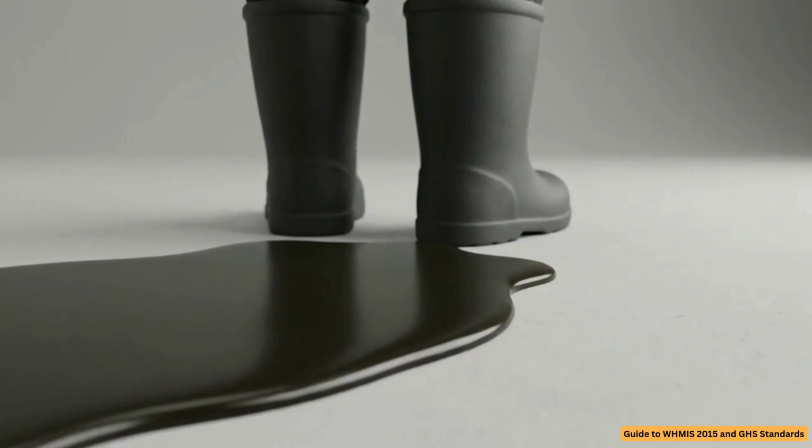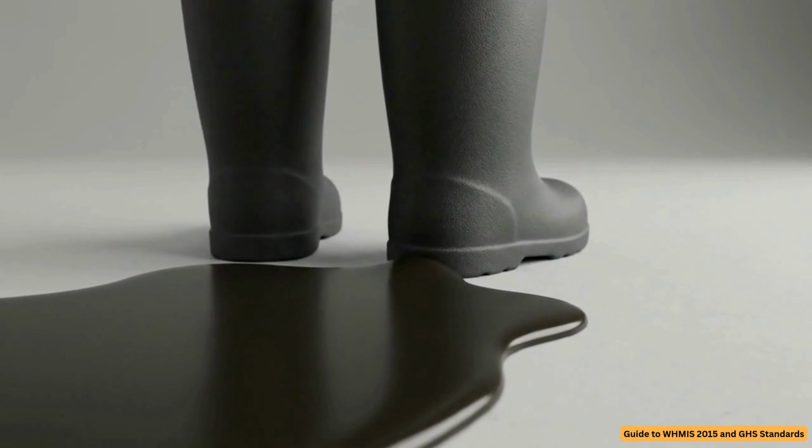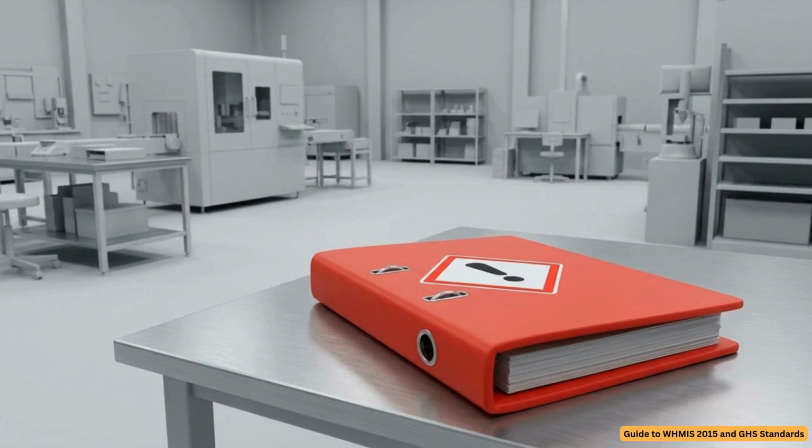Look closely at the floor here. A spill like this is a severe risk in an industrial setting. An unidentified chemical can cause severe skin burns, respiratory distress, or long-term health issues before anyone even realizes a container has leaked. To prevent these exact scenarios, Canada uses the Workplace Hazardous Materials Information System, updated in 2015.